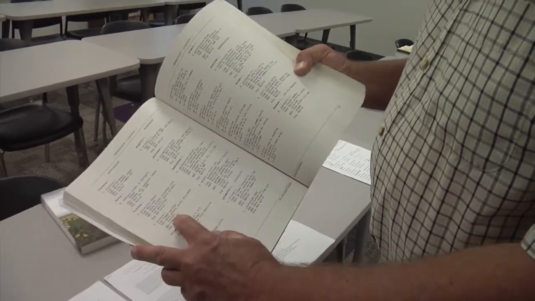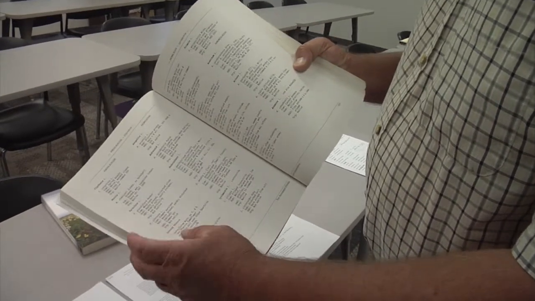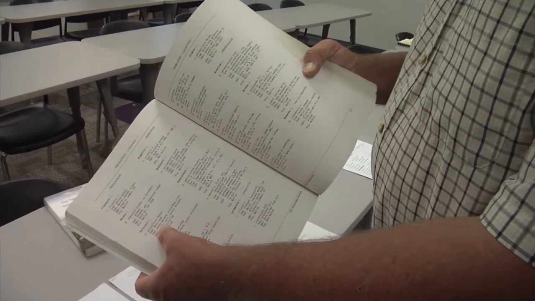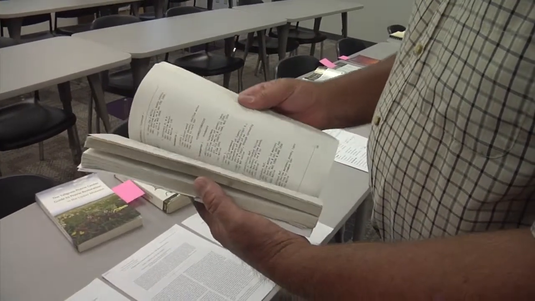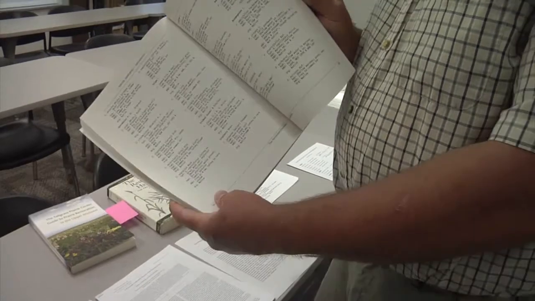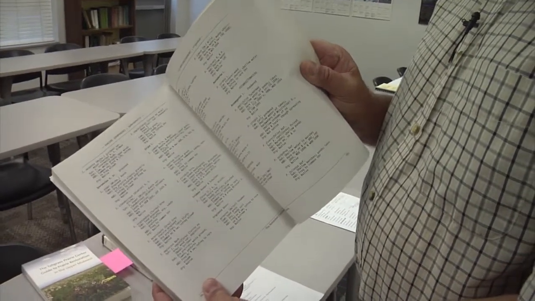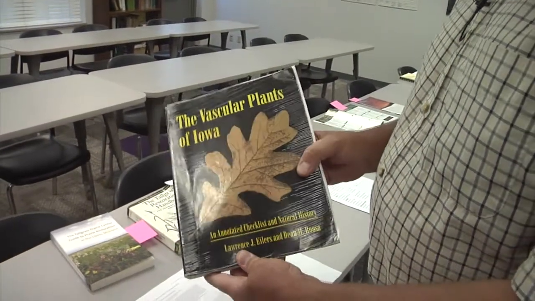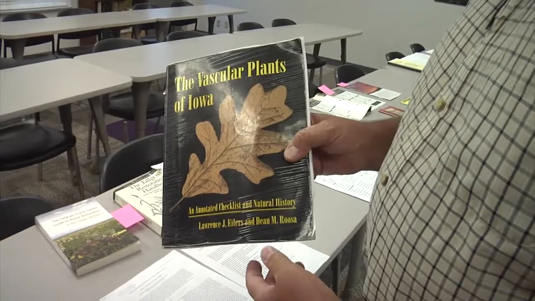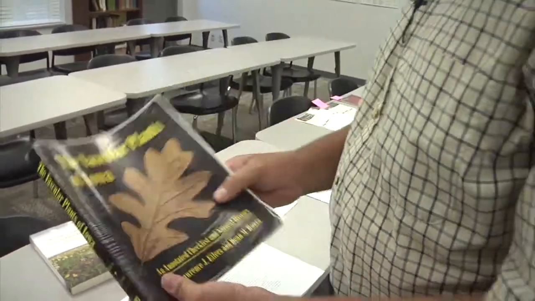Again, it shows you distribution. It'll say common throughout Iowa, if it's native or not native, where you might find it. And again, this is really a comprehensive list of all the vascular plants in Iowa. This has trees, shrubs, native, non-native vegetation, and so this is much more comprehensive as far as plants go in the state of Iowa, whereas Christensen just lists the native plants.